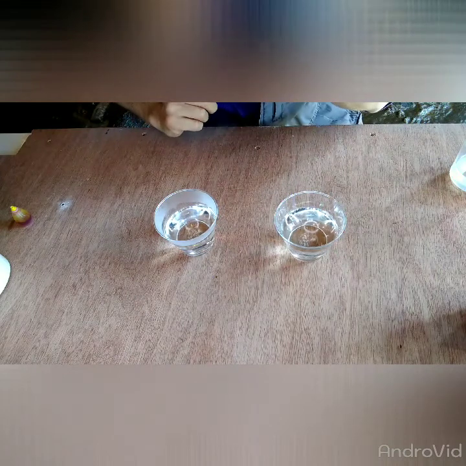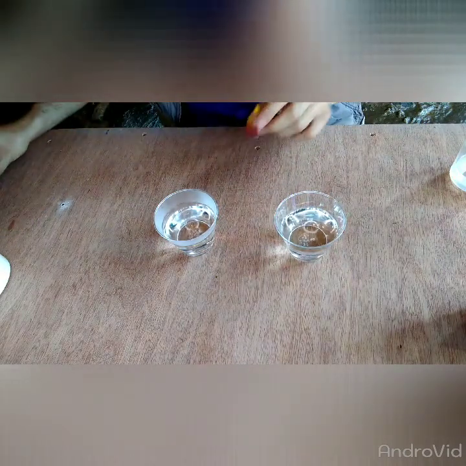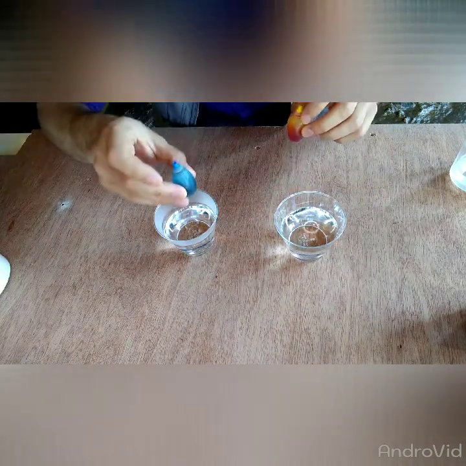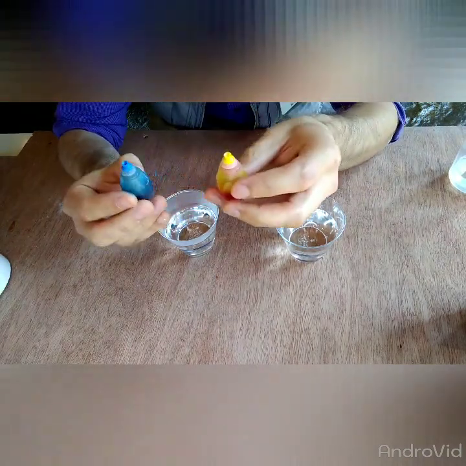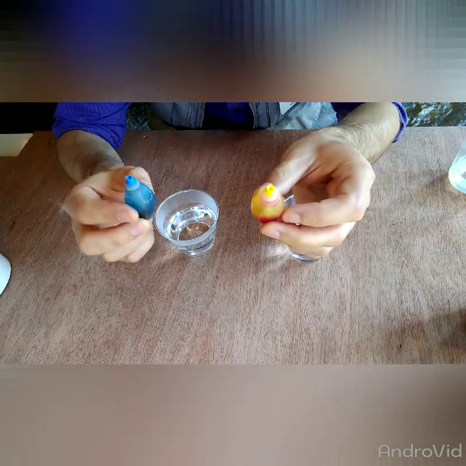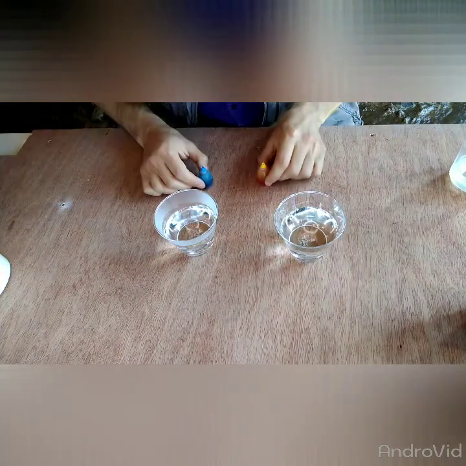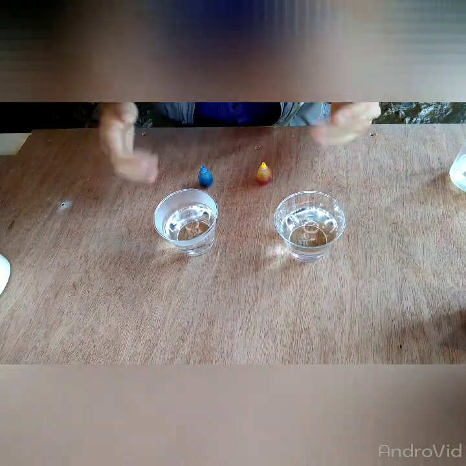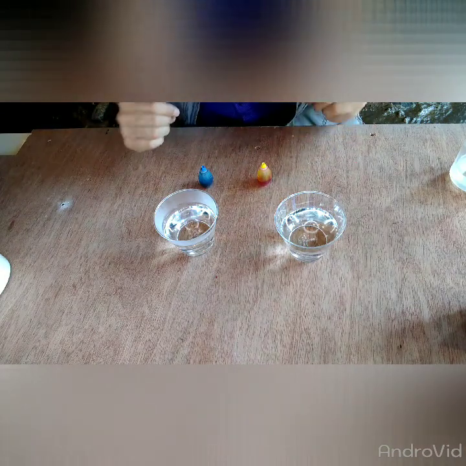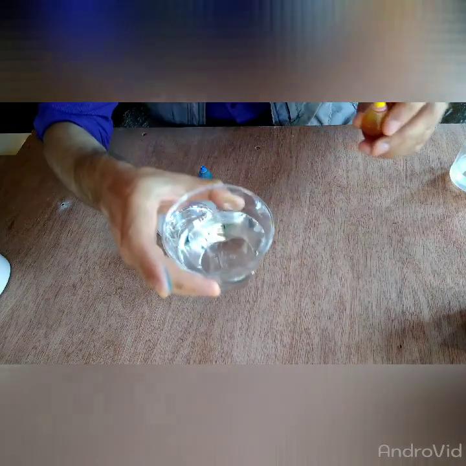All right, now in each of these cups, I'm going to place some food coloring. I'm going to do 1 drop of yellow and 1 drop of blue. Now, as you may know, when you mix yellow and blue, you get what? Green. So what we're going to try is we are going to see which one will mix and create that green color faster. Which one do you think? I'm going to start off with the cold water here.